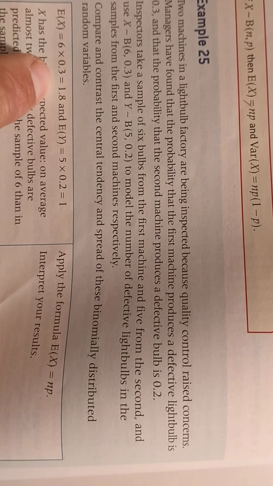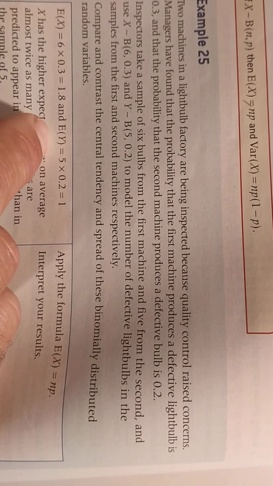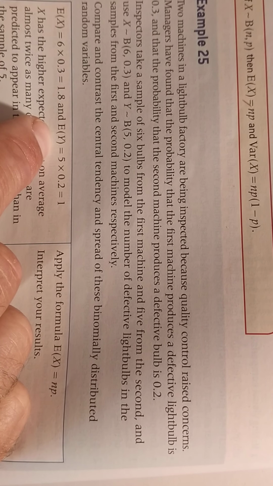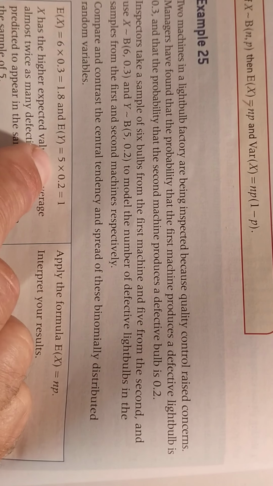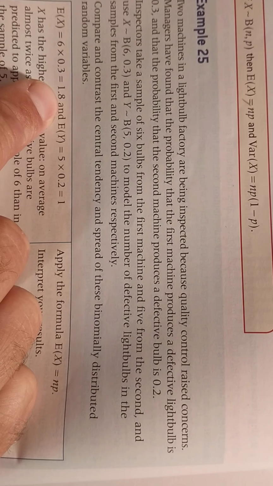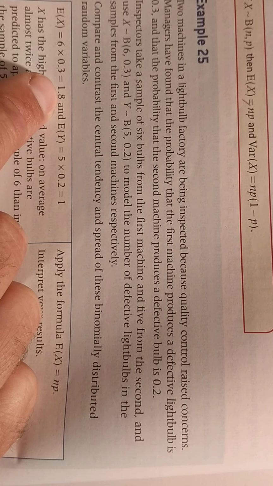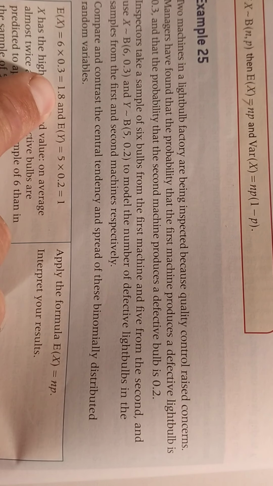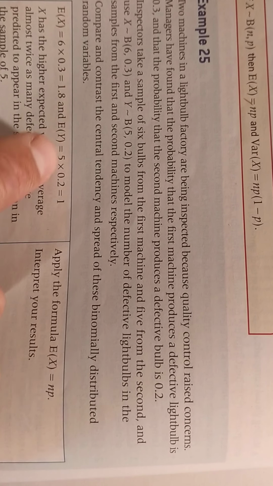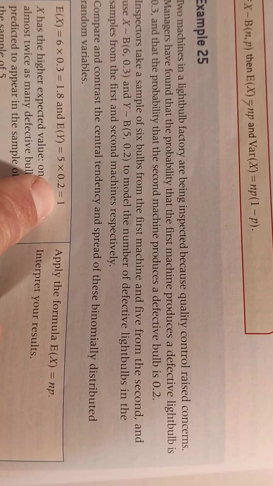For the random variable x, you just multiply them together. 6 times 0.3 is 1.8, and the expected value or mean for y is 5 times 0.2, which is 1. What does this mean? It means that on average, if I chose 6 bulbs from the first machine, I'd expect about 1.8 to be defective, and from the second machine, I'd expect about 1 to be defective.